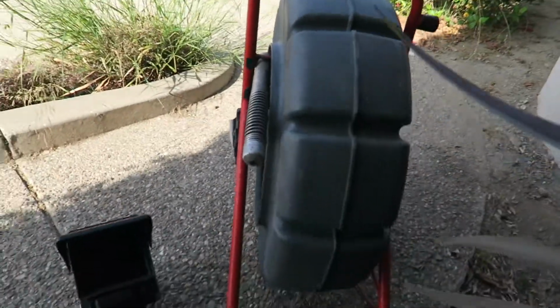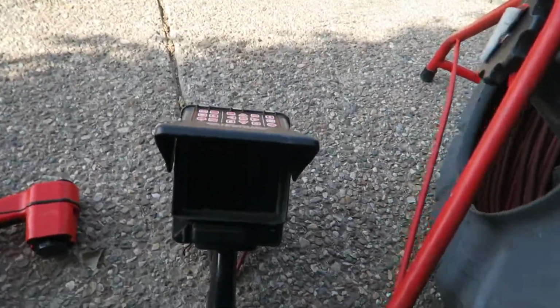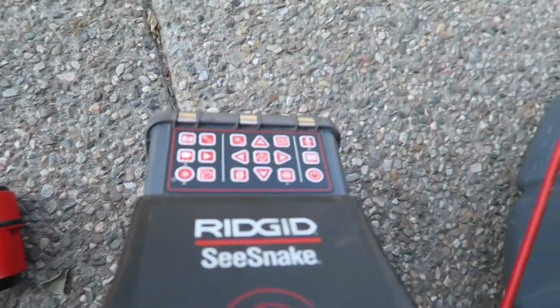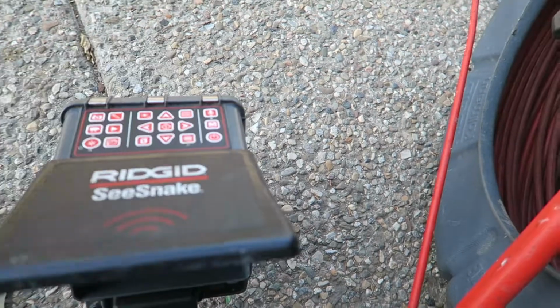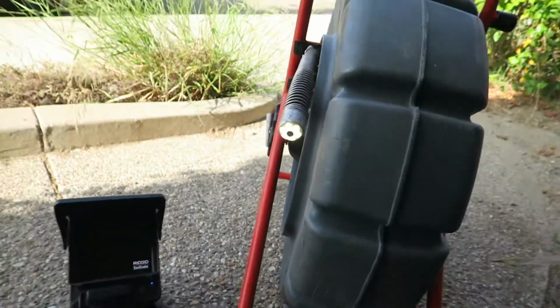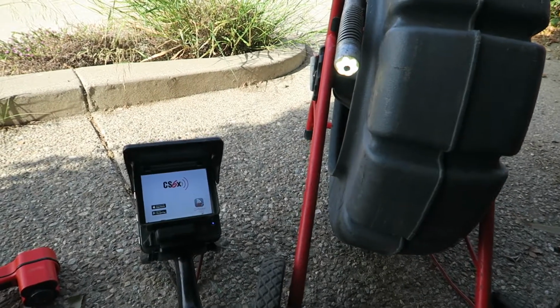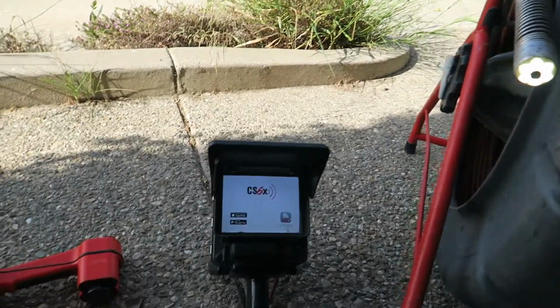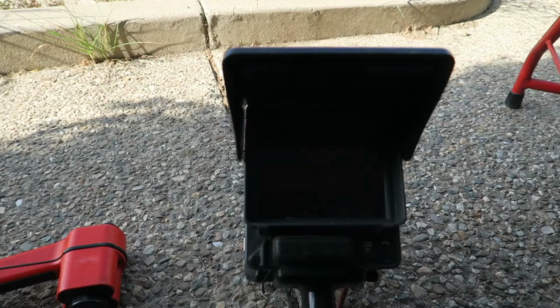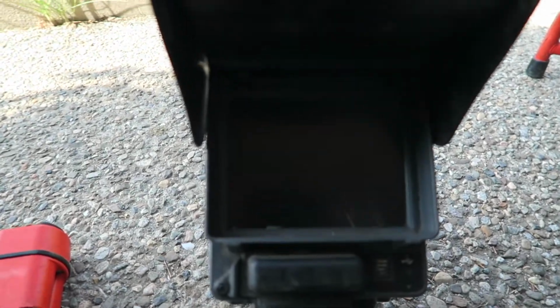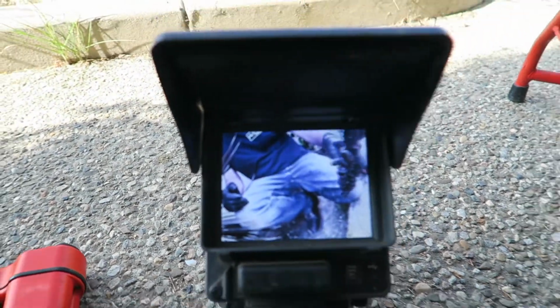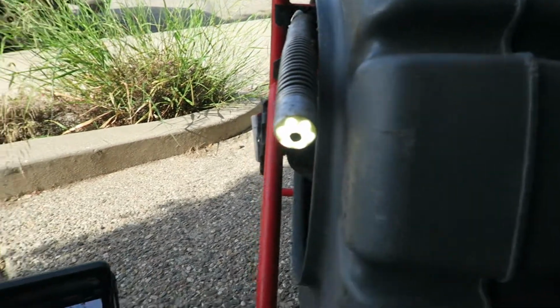This here's one of my cameras, and this is our monitor. You can see it has various buttons on it, and this is the power. Turn that on, you'll see that the head's lighting up. See, it kind of goes through this little uploading procedure, downloading, whatever you want to call it. Let's see if we can see ourselves.